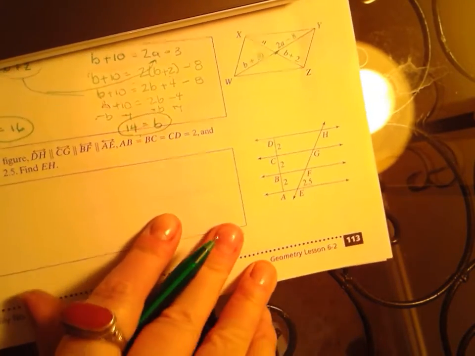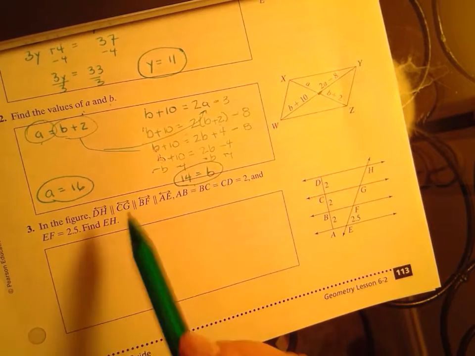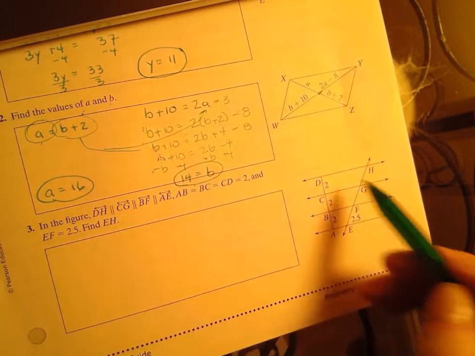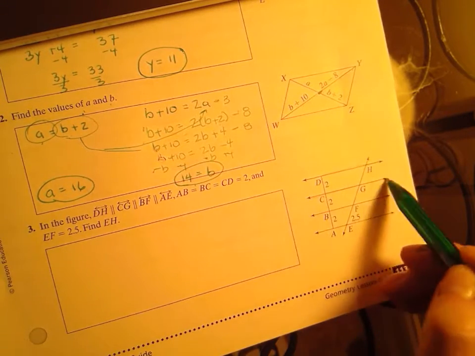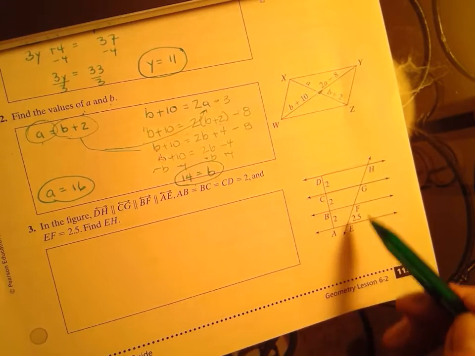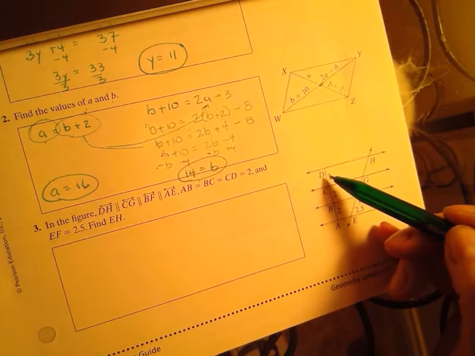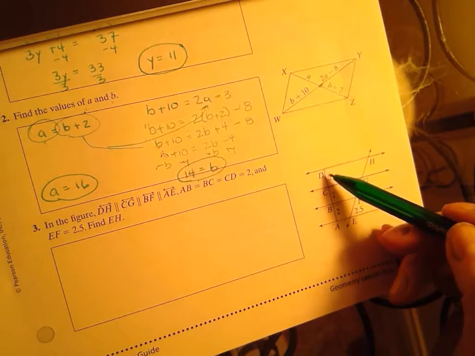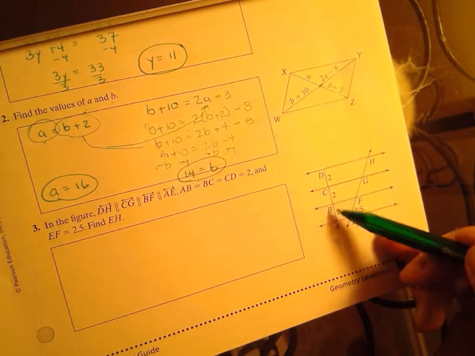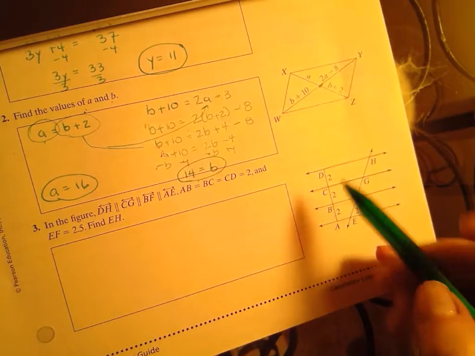Look at the last one carefully. It looks complicated. They're telling you that DH is parallel to CG, is parallel to BF, is parallel to AE. Those are parallel lines, all right? And they are equally spaced. The distance between them is 2. So they're both parallel and equally spaced.